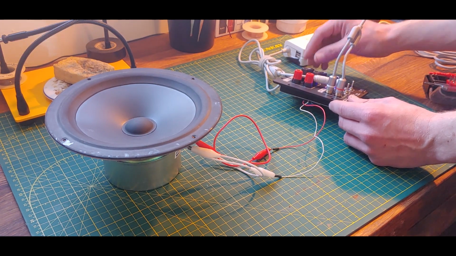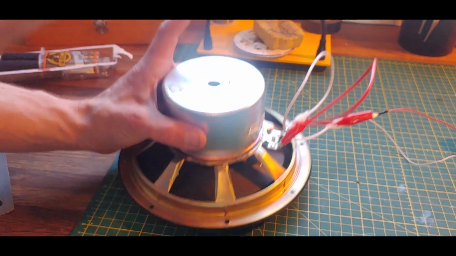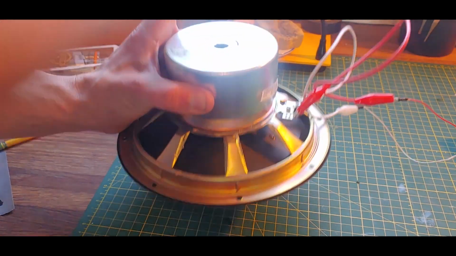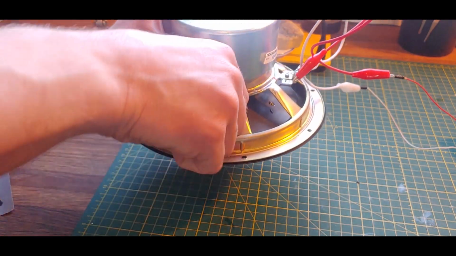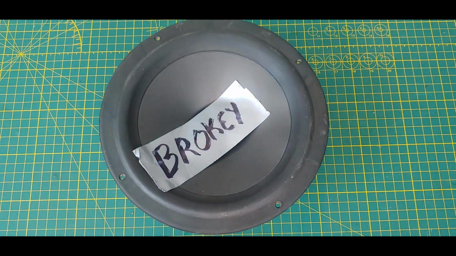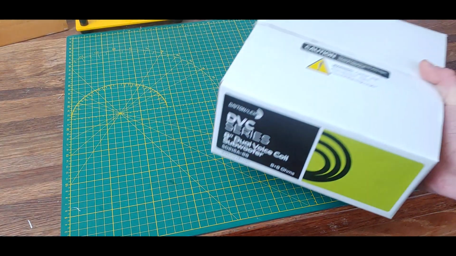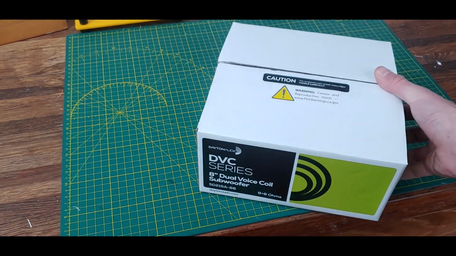But that didn't fix it. I played around with it for a bit, but ultimately I decided it was broken and not worth trying to fix. But I already had the amplifier and port, so now I had to get a new driver.